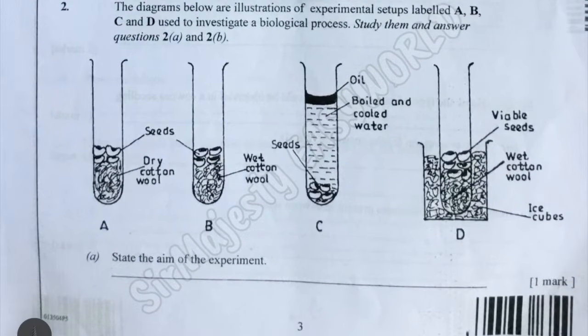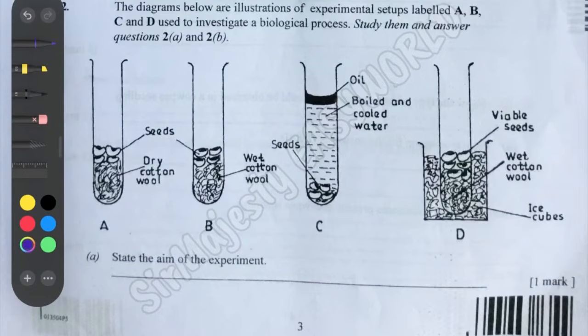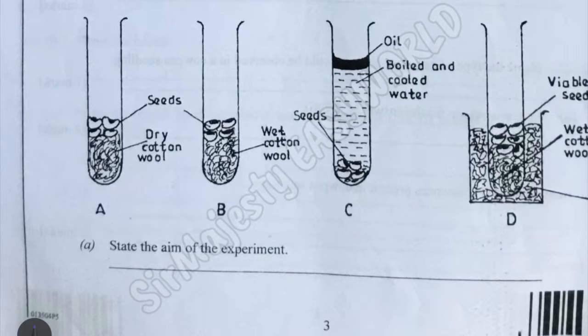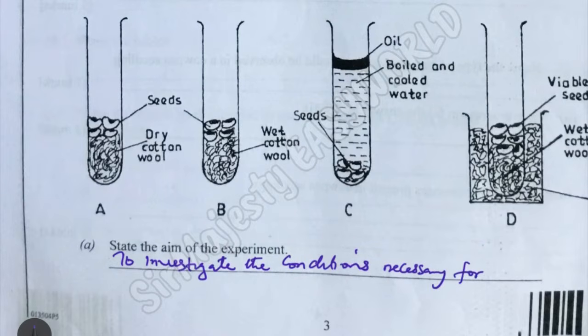State the aim of the experiment: to study the conditions necessary for germination. The aim of the experiment is to do what? To investigate the conditions necessary for germination.